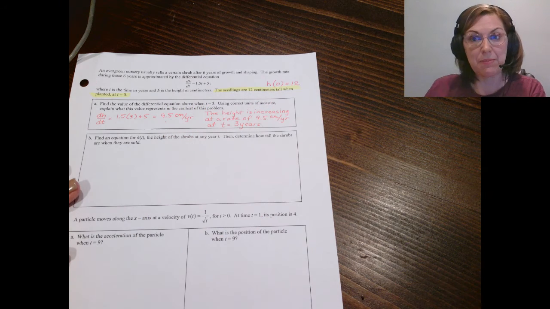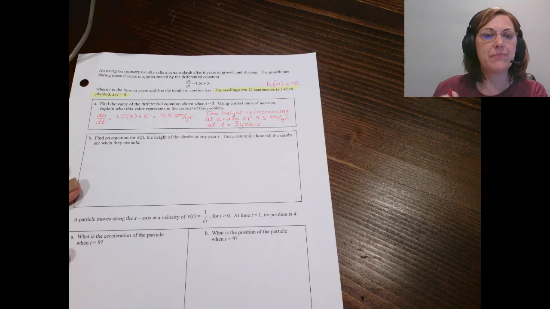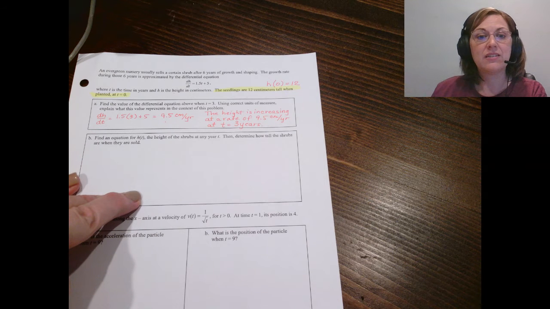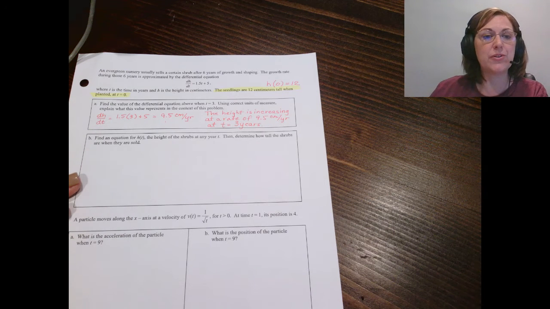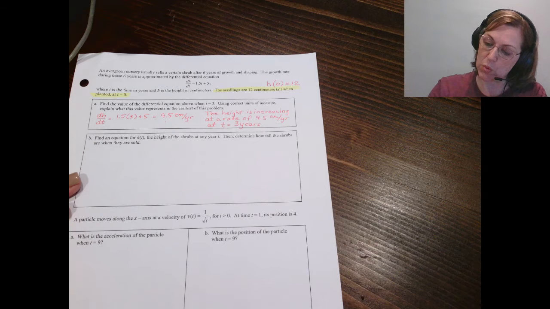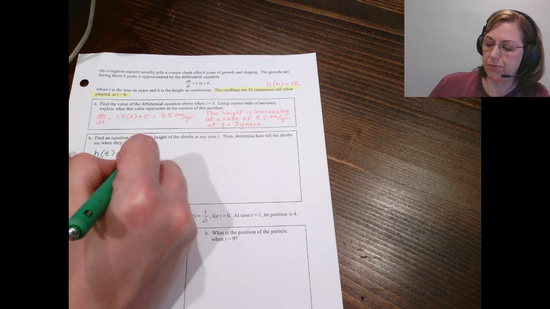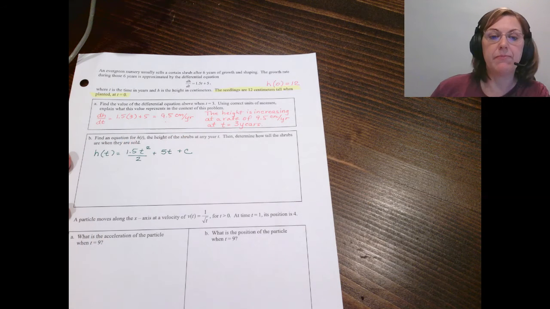Remember, we've talked a little bit about making sure all of those little phrases are there because you're going to need them. Okay. B says, now find the equation for h of t. Then determine how tall the shrubs are when they are sold. Okay. So we need to find the antiderivative. So if we do the antiderivative, we're going to increase the power by 1. So it becomes t squared over 2 plus 5t plus c.